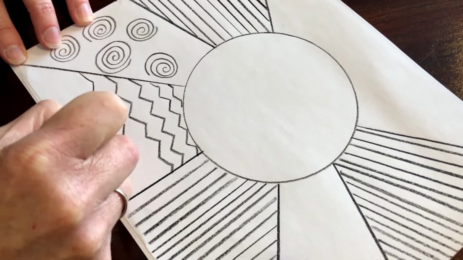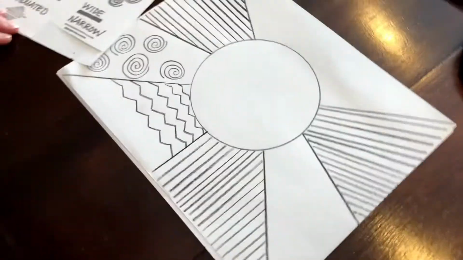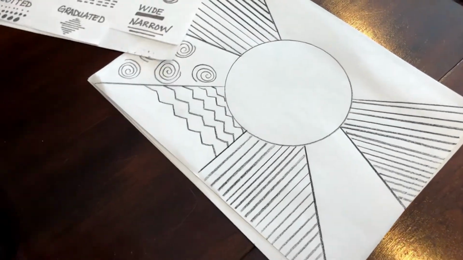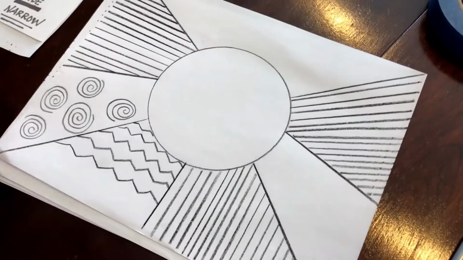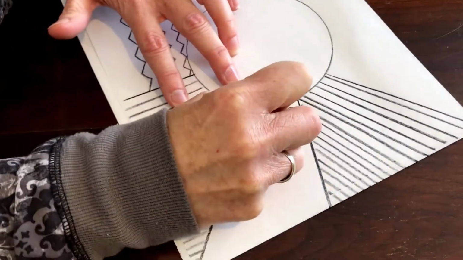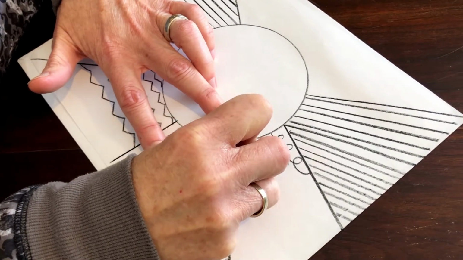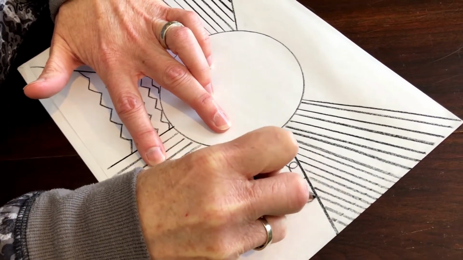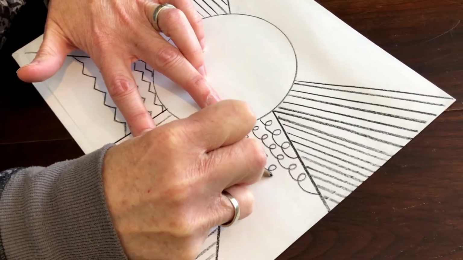And again, I'll finish that later, and I'll go to another area. I think this one, I will do curly. So I will just start in the top corner, and then just go until your pencil can't go any longer, and then go underneath of it. This will be my curly section.